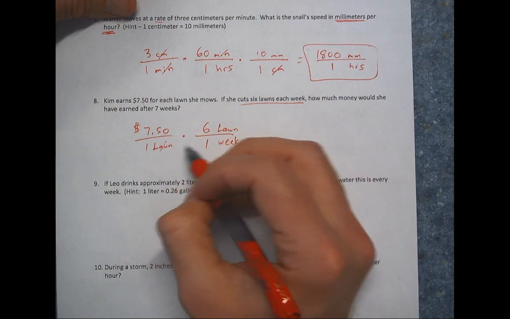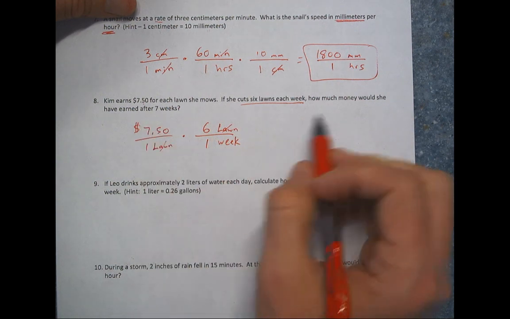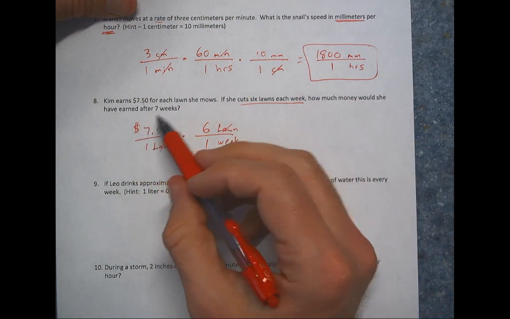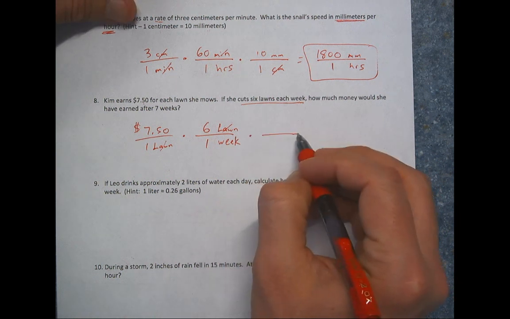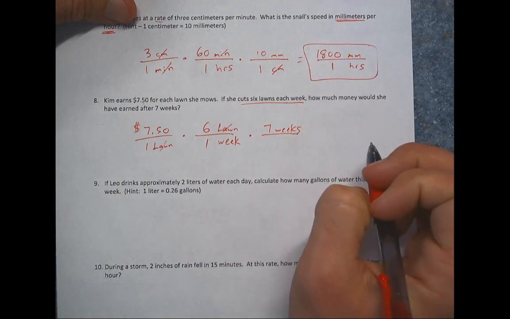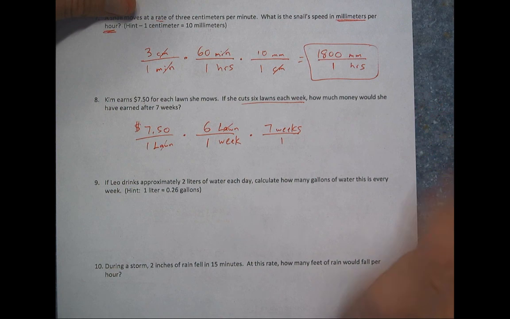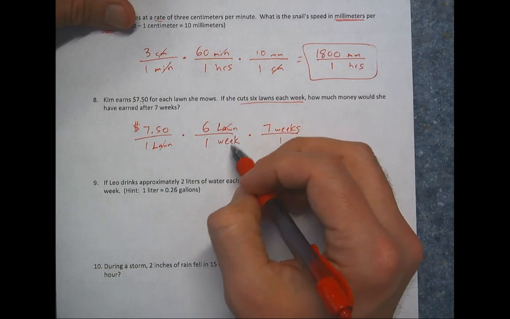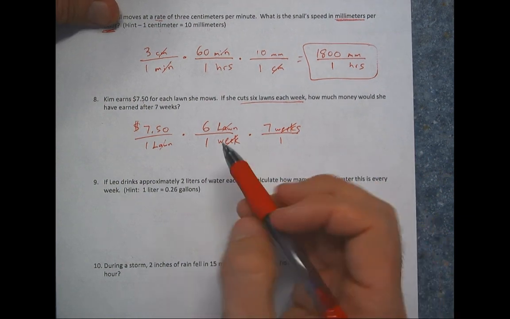So at this point, if we went ahead and multiplied, because these cancel, we're finding out how much money in a week, but they're asking how much money would she make after 7 weeks. So what we're going to have to do is multiply this now by 7 weeks. Now that's not a rate, just 7 weeks. So this is over 1. It's not 7 weeks per something, it's just 7 weeks. What's going to end up happening is the weeks cancel. And so our answer is not going to be a rate.